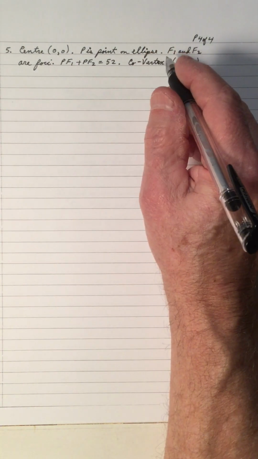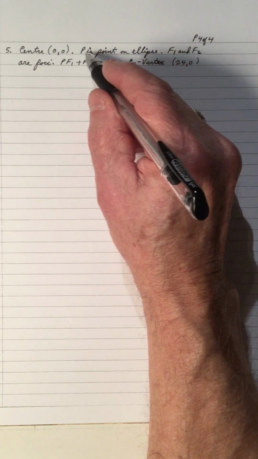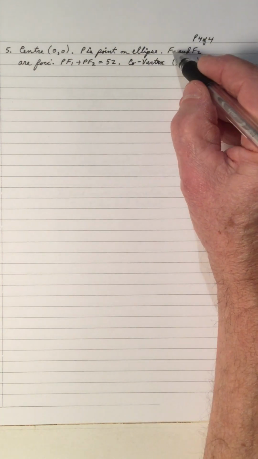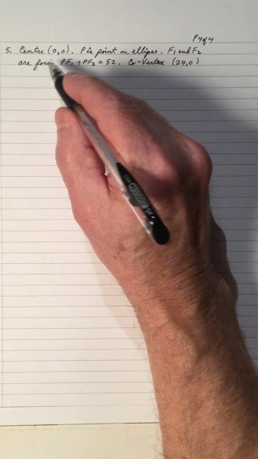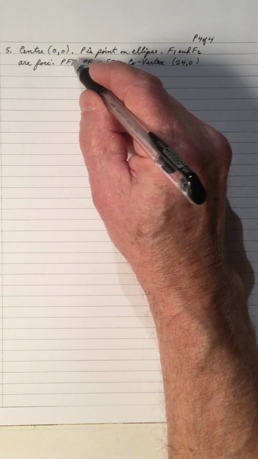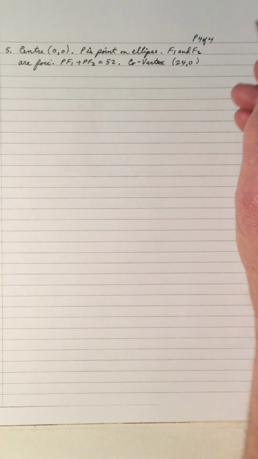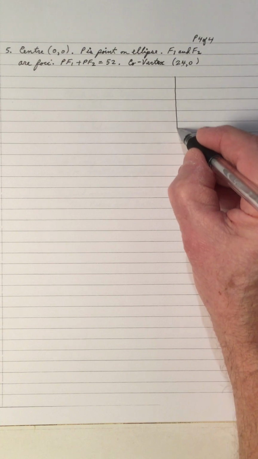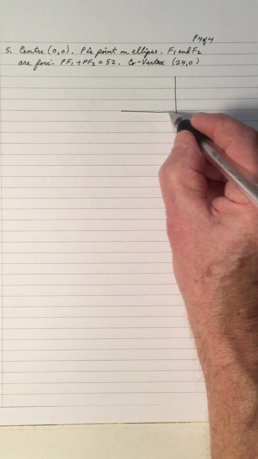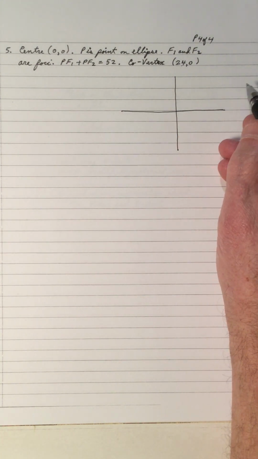Okay, we have another one to do. One on this page, find the equation. Number 5. The center is 0, 0, and the point P is a point on the ellipse. F1 and F2 are the foci. PF1 plus PF2 is equal to 52, and the co-vertex is 24, 0. And again, to draw a picture helps me explain it. I always draw a picture.